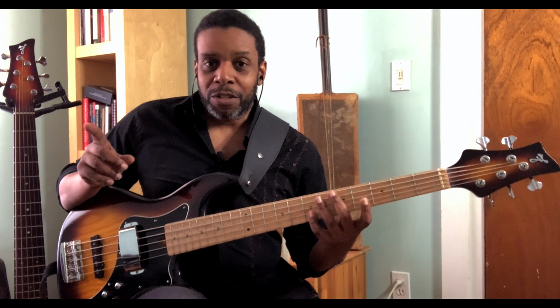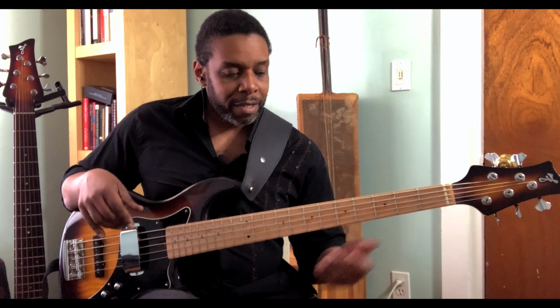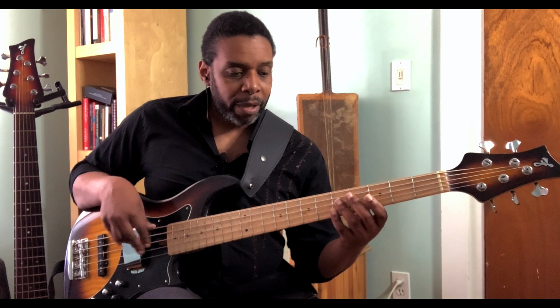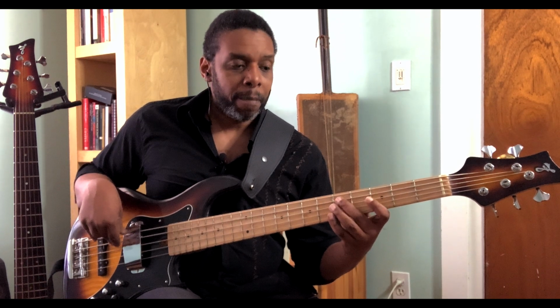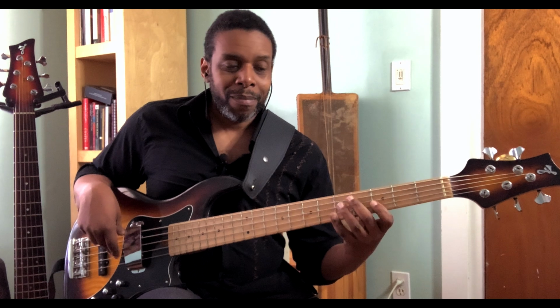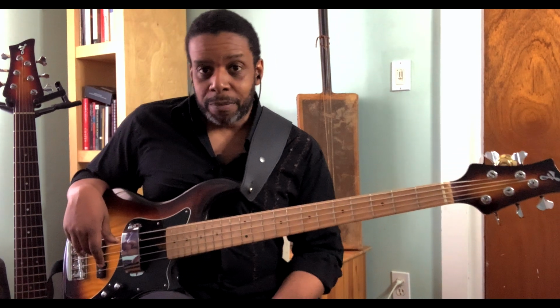Now, this is useful because it gives us another option as far as how to approach that 2 chord. Because then I can either play this, or I can play this. Either one of those shapes is going to work.